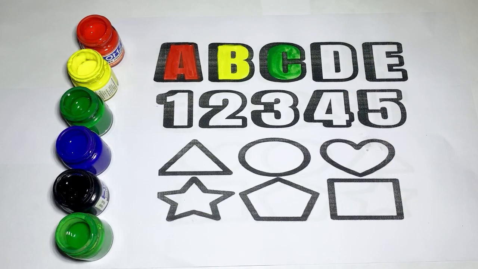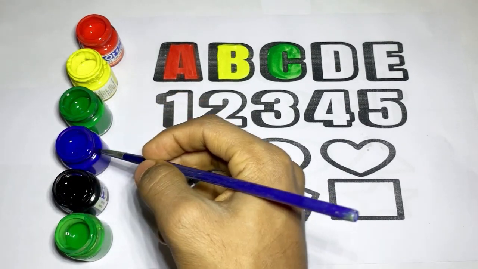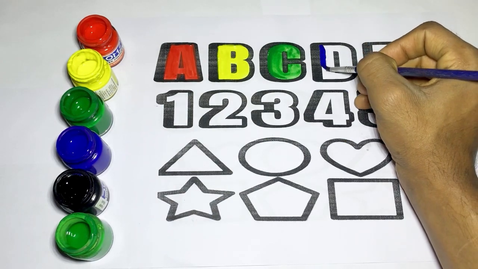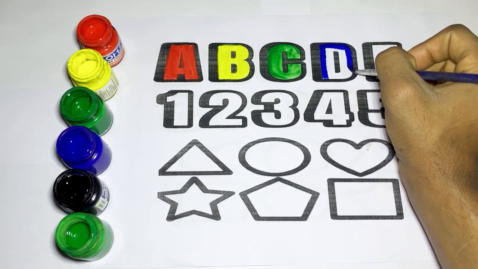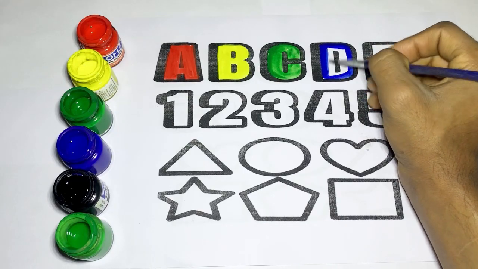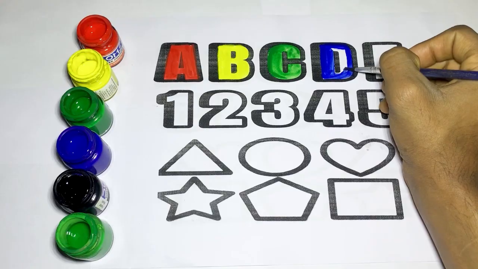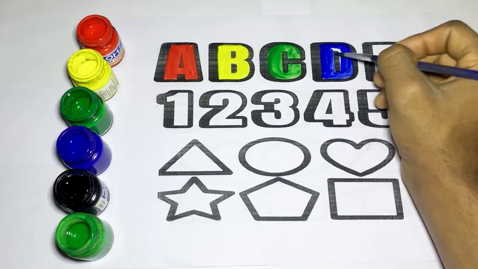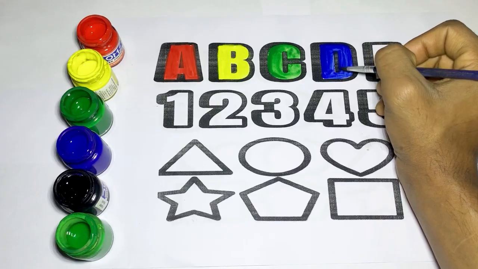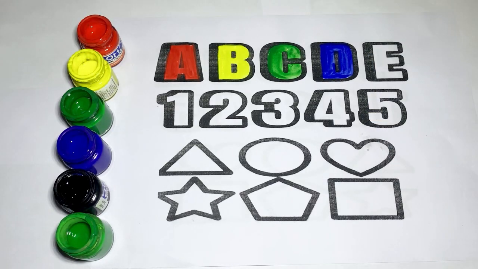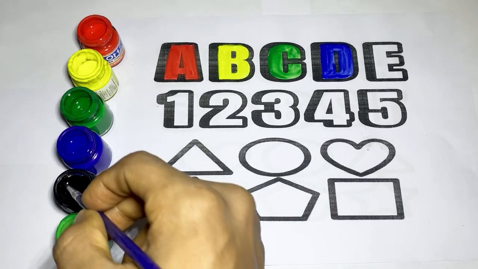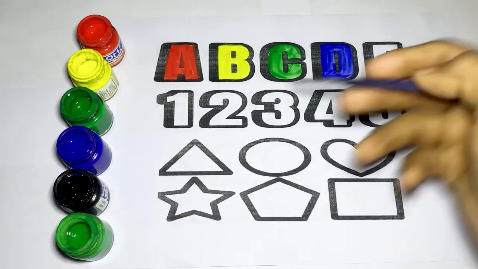Kids now draw D. D for dog, D for doll, the alphabets of D, and use blue color. Kids now draw E. E for egg, E for elephant, the alphabets of E, and use black color.